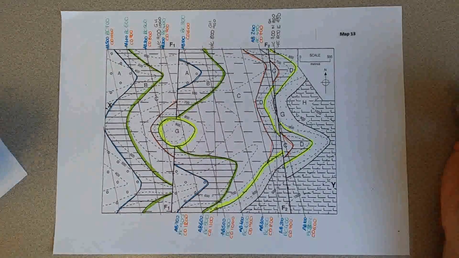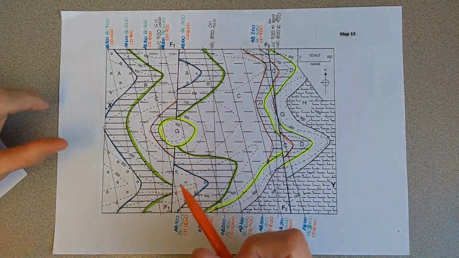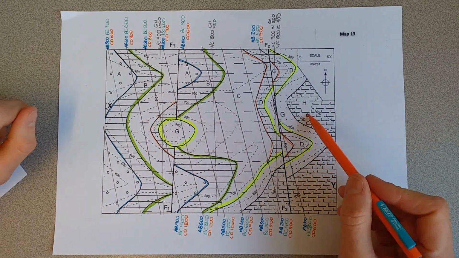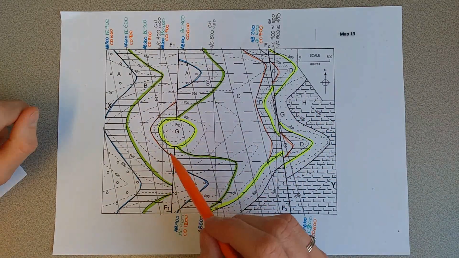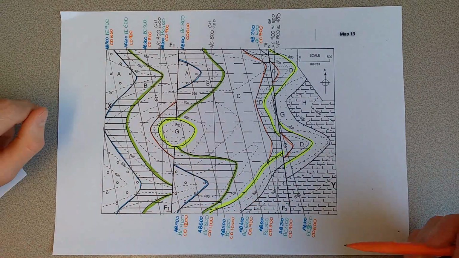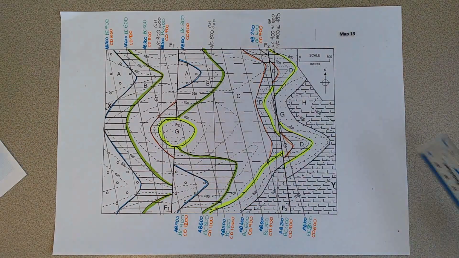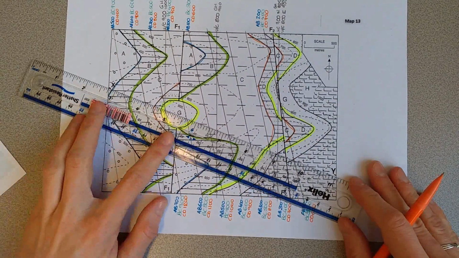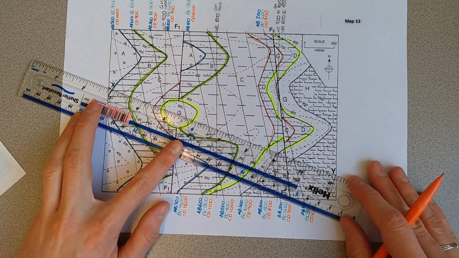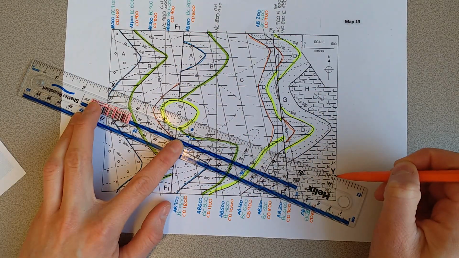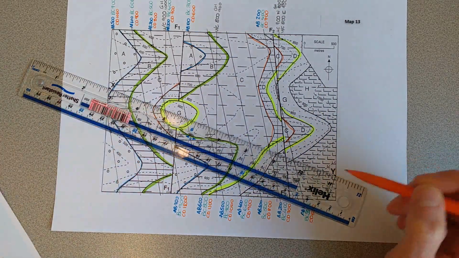So I've now completed all my structure contours for the units both above the unconformity, which are these G and H, and below the unconformity for A, B, C and D. So what I'm going to do now is draw my topographic profile for my cross section. We're going to draw this from X to Y, from here to here.